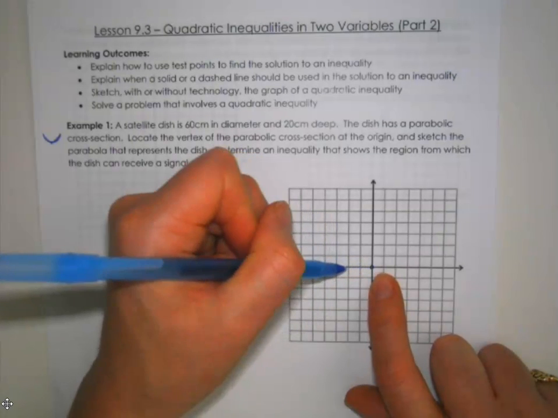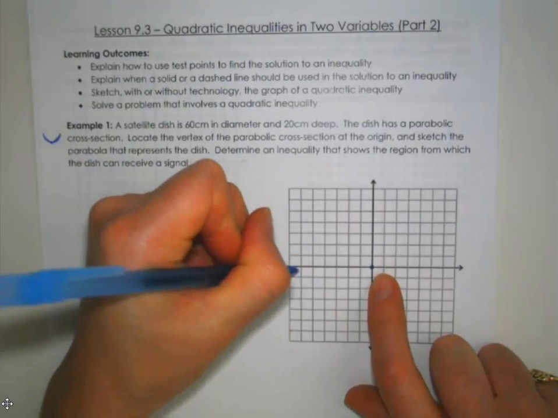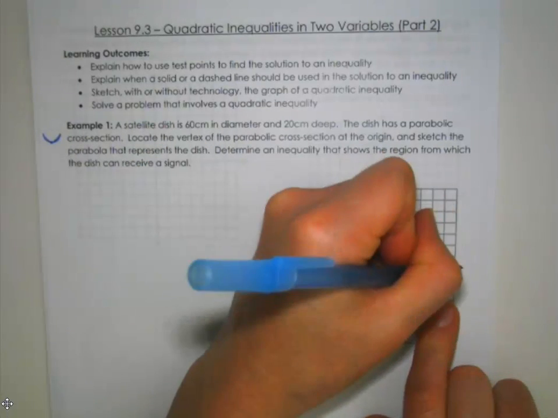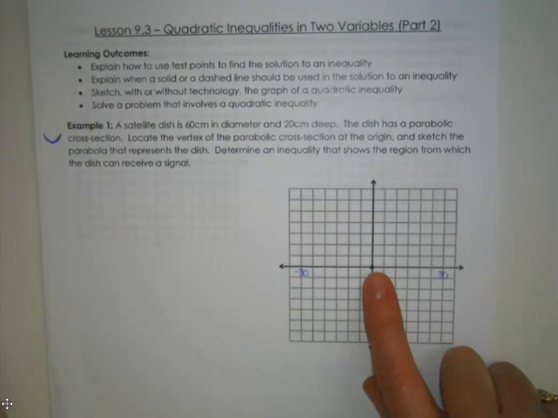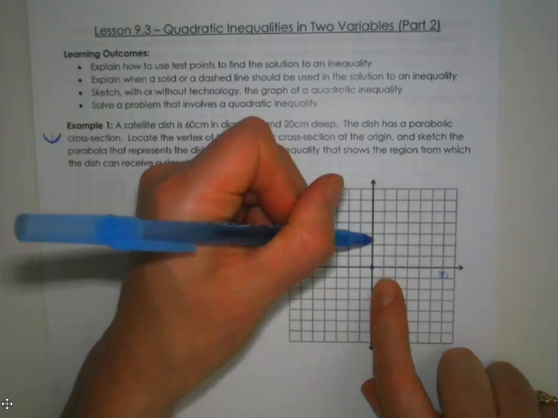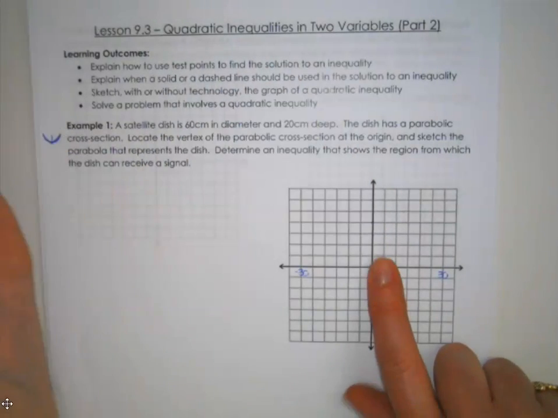So we could go 5, 10, 15, 20, 25, 30, so it'd be negative 30. And then the same distance will be there for positive 30. The dish is 20 centimeters deep, so this part here would be 20 centimeters. So let's go 5, 10, 15, 20. There's our 20 mark.